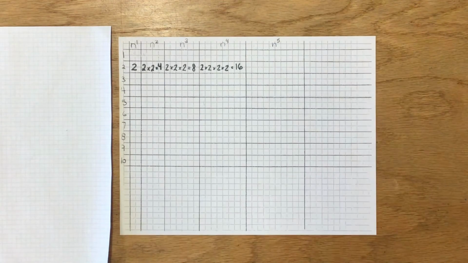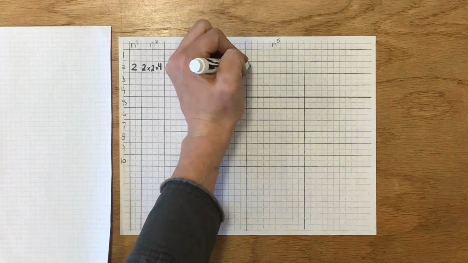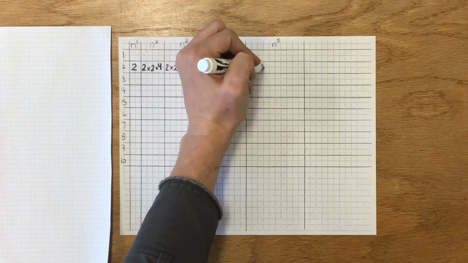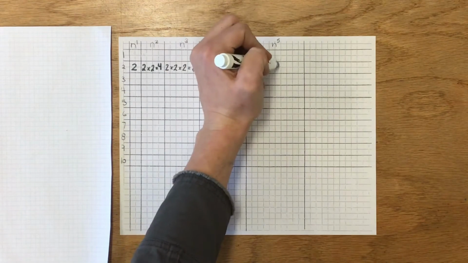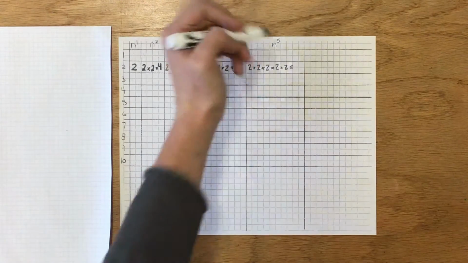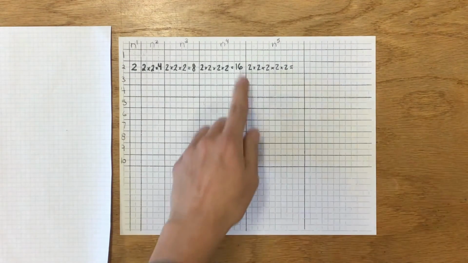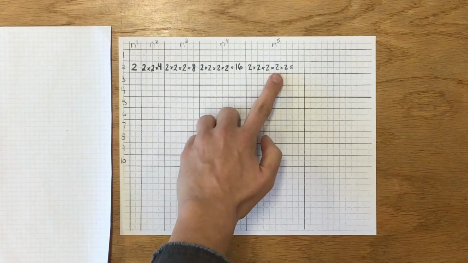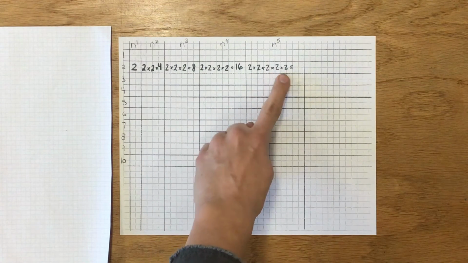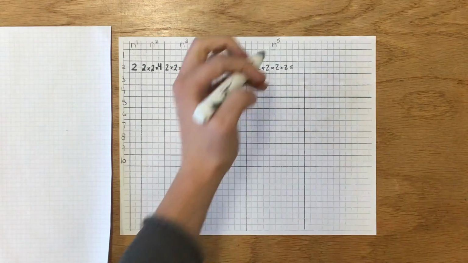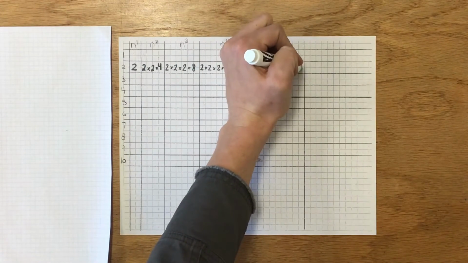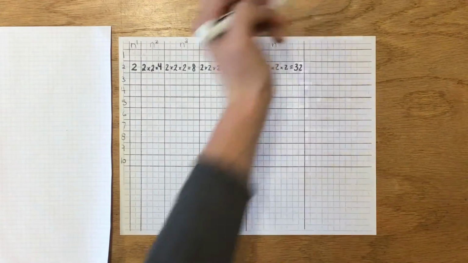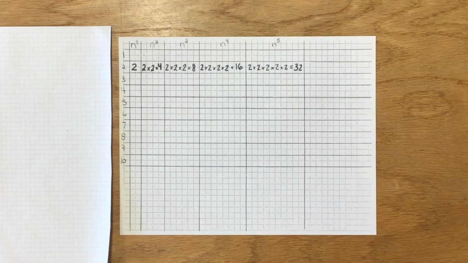And then the last one is 2 to the power of 5. So it'd be 2 times 2 times 2 times 2 times 2. Well, 2 times 2 is 4. 4 times 2 is 8. 8 times 2 is 16. And 16 times 2 is 32. As an option, you can do 10 to the power of 6. But it is not required. You could go 10 to the power of 7, 10 to the power of 8.